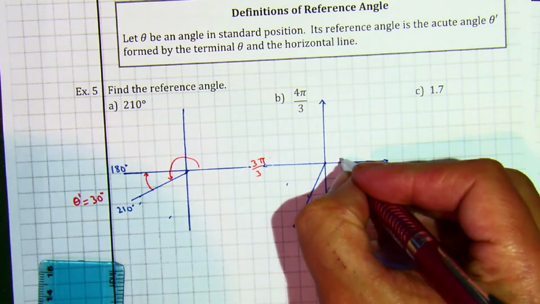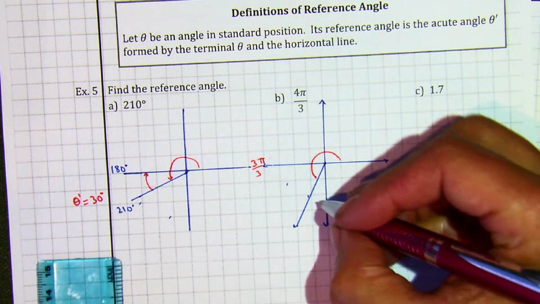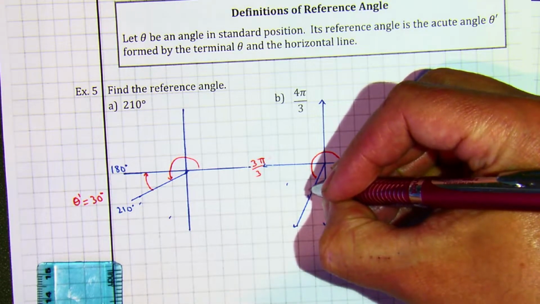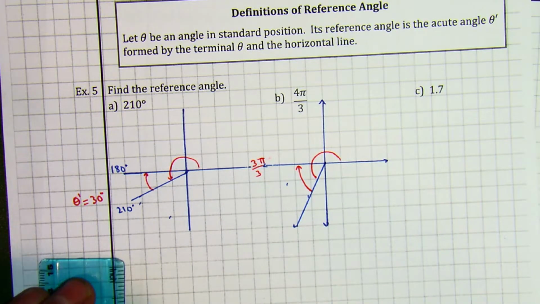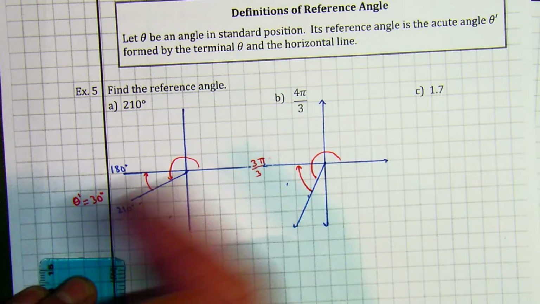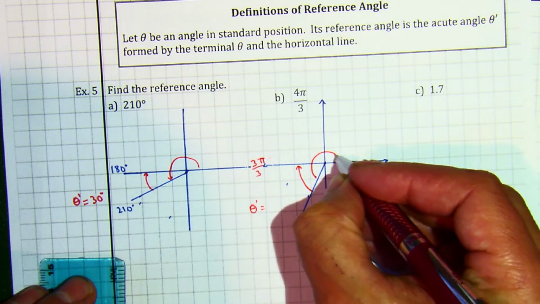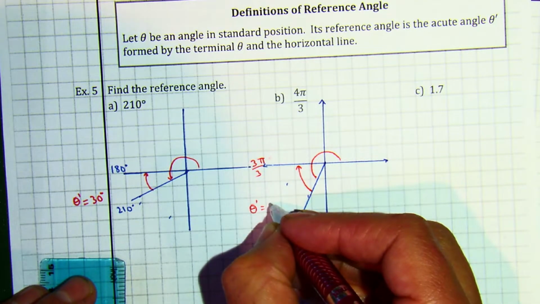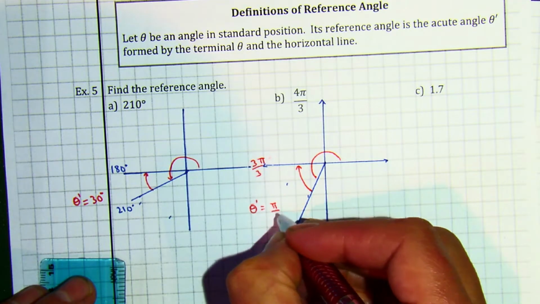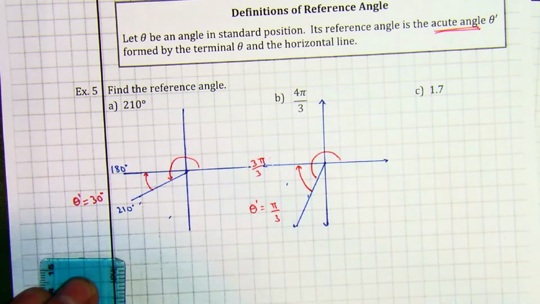So this is 3/3, 4/3. You want to always go back to your closest x-axis, which will be here. So what is the measurement of the angle? It's 60 degrees, but in radians. So I need to go back 1/3, so it will be pi over 3. Remember that it's always going to be an acute angle, which is less than 90 degrees.